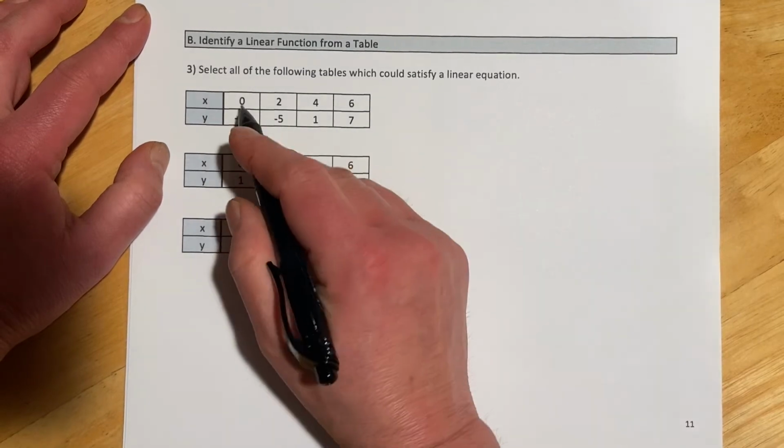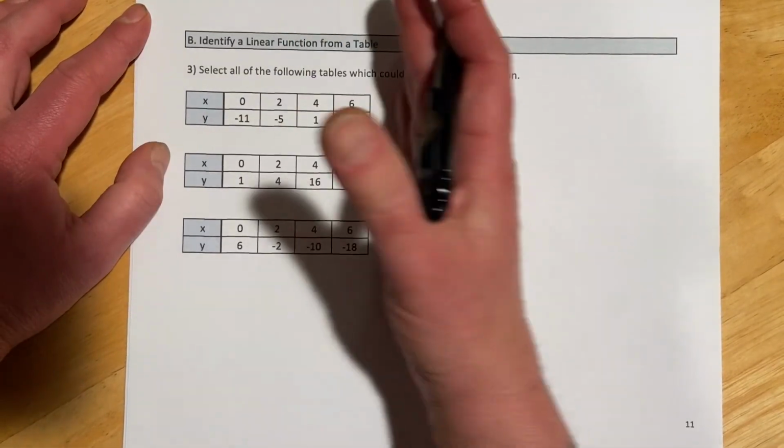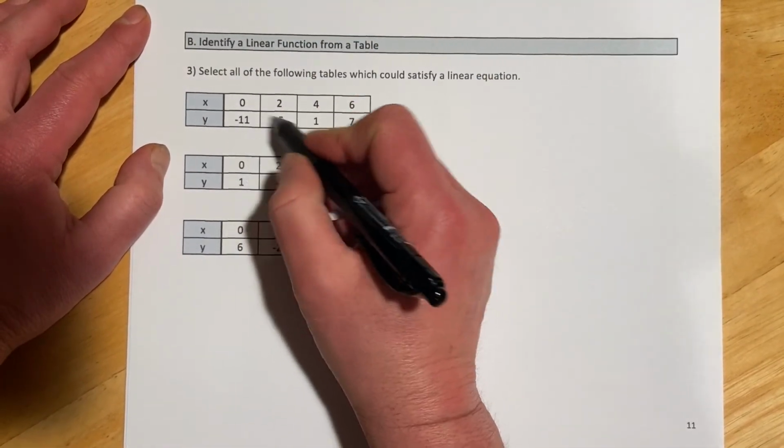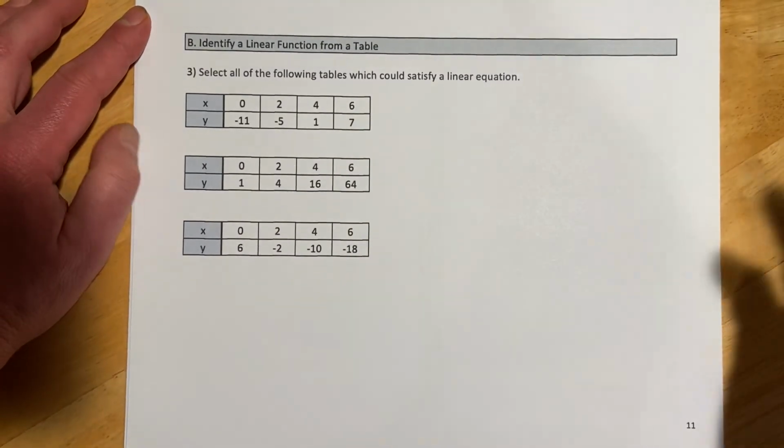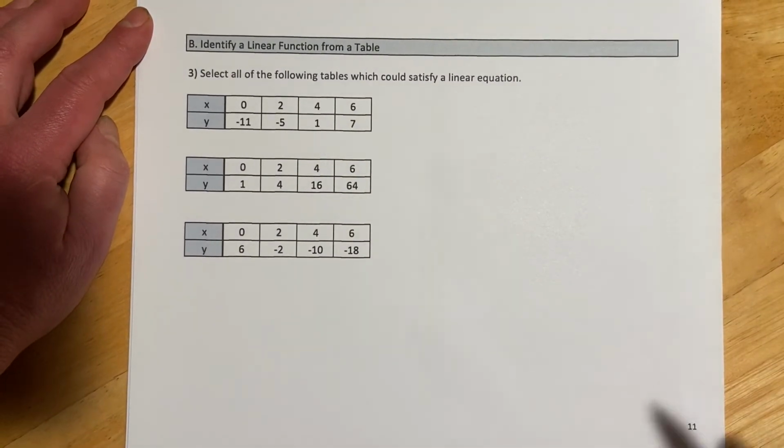So if we look at all these tables, you can see they counted by 2. So that means we have equal change in x. So if our difference in y is the same each time, then that means it's going to be linear. If it's not, then it's not.